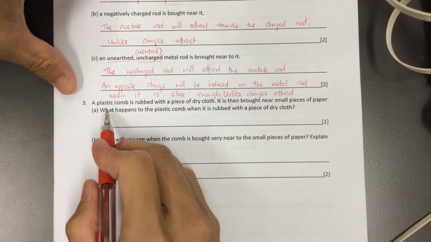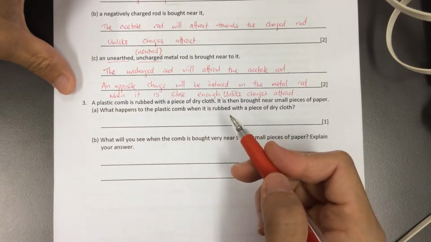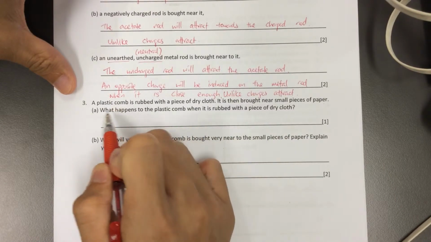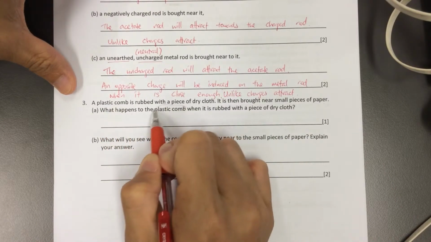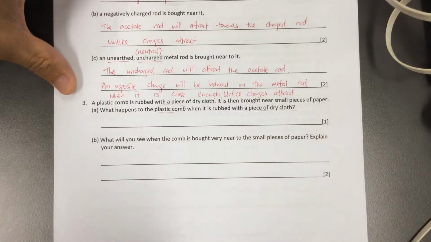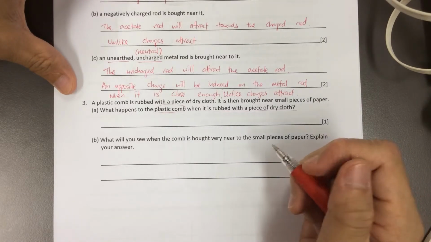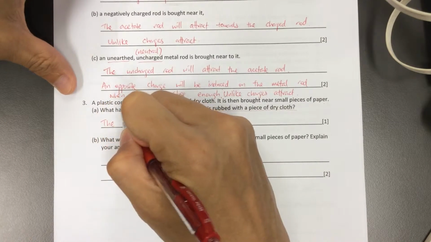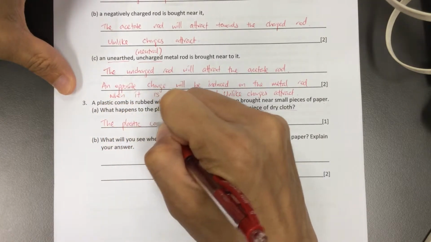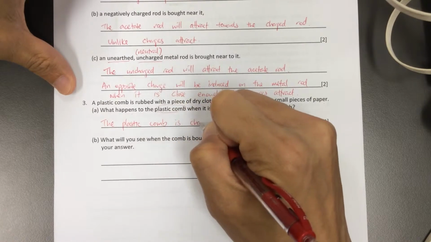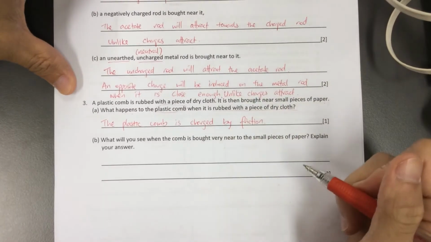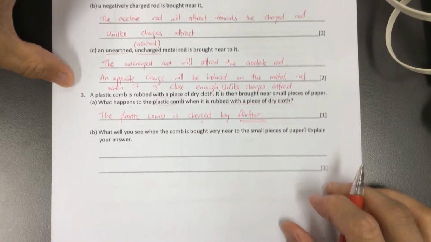Number 3, a plastic comb is rubbed with a piece of dry cloth, once again by friction, and brought near pieces of paper. Let's read the question together. What happens to the plastic comb when it's rubbed with a piece of dry cloth? We don't really know whether electrons move to the comb or away from the comb, but one thing we know is that the plastic comb is charged by, since both are insulators, by friction. Okay, charged by friction, that's the key word.